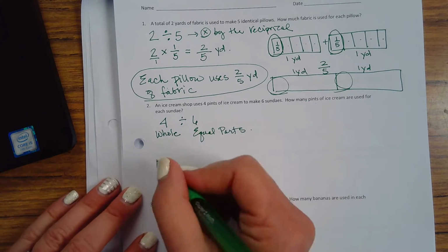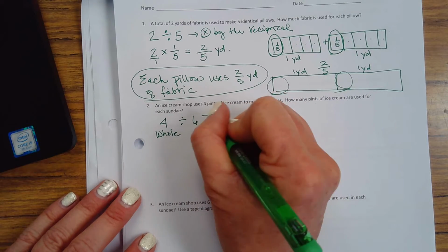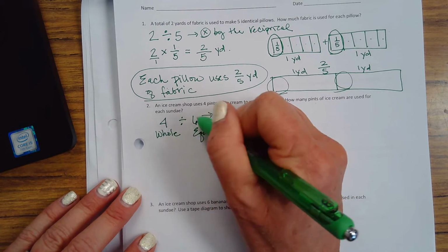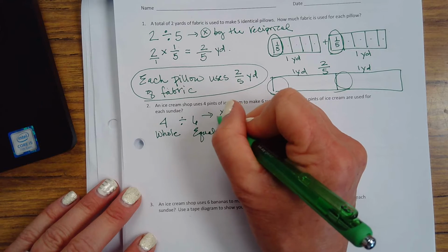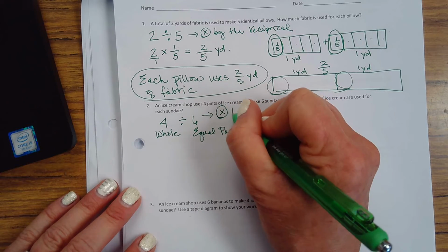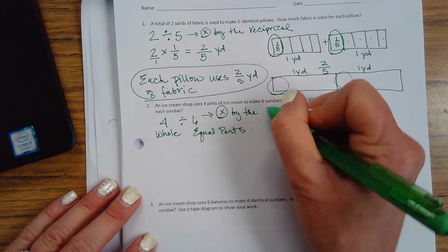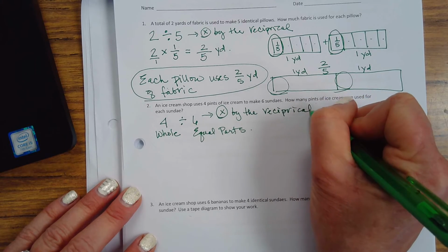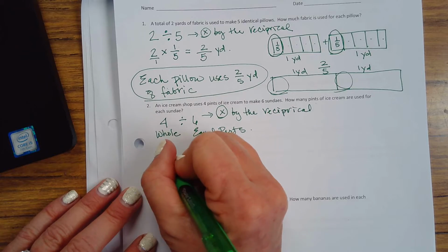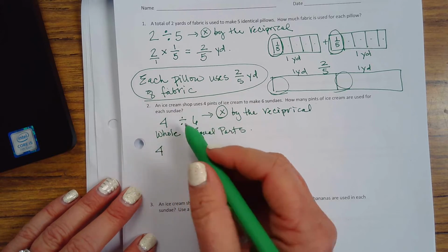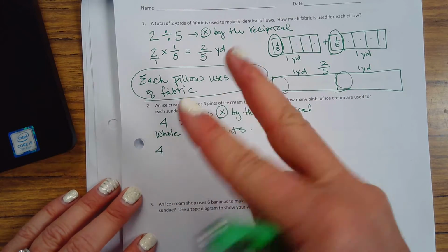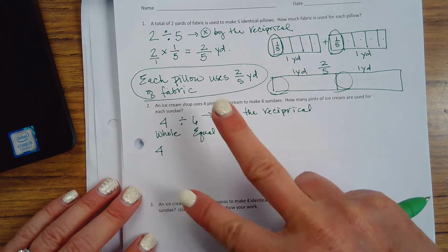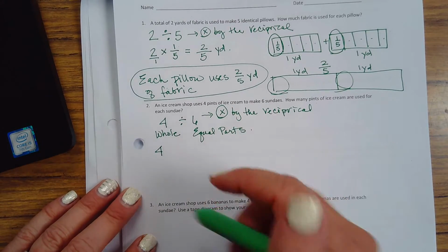Now, what does this look like? Remember, when you're dividing by something, you're actually multiplying by the reciprocal. We're going to flip the operation.